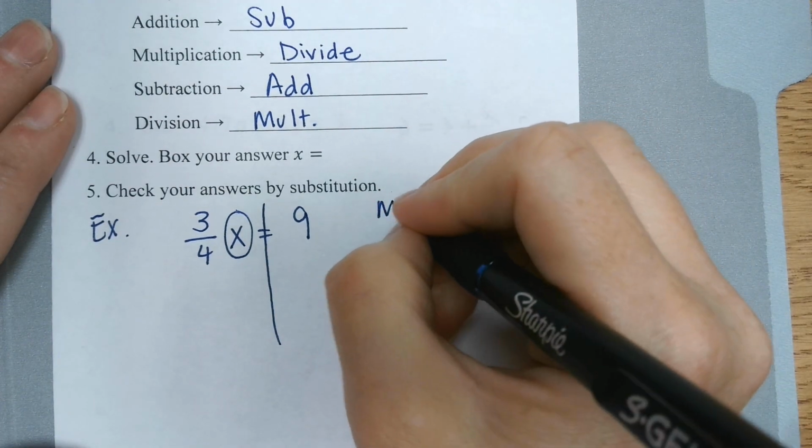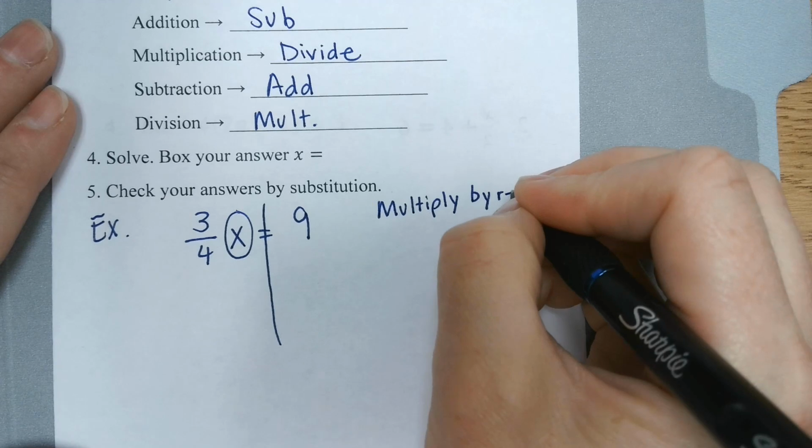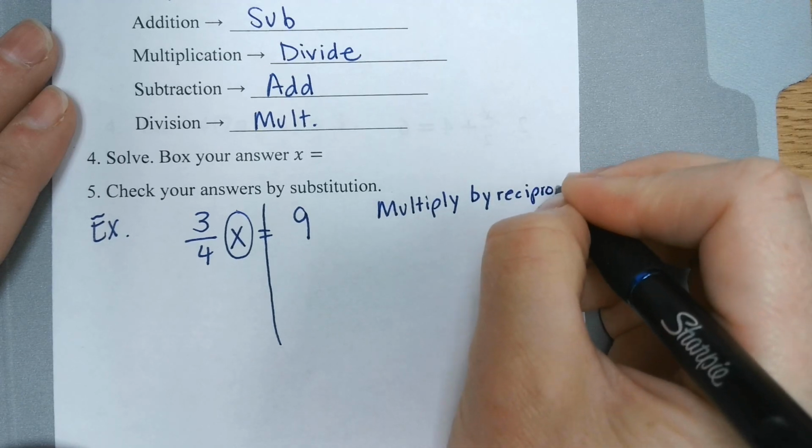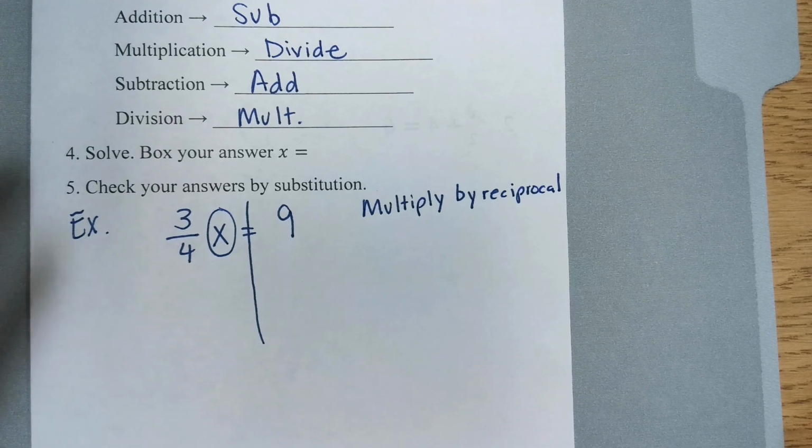So I'm going to write that over here. Multiply by reciprocal. That just means I'm going to flip the fraction.